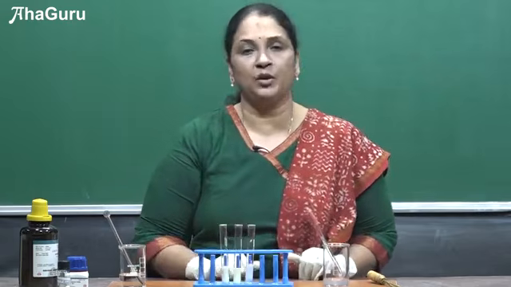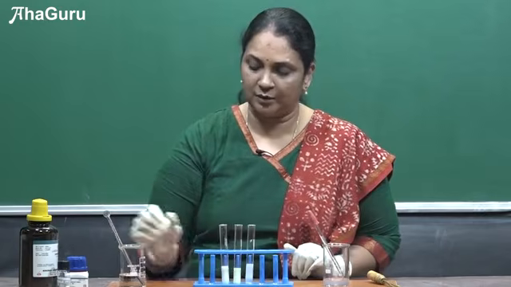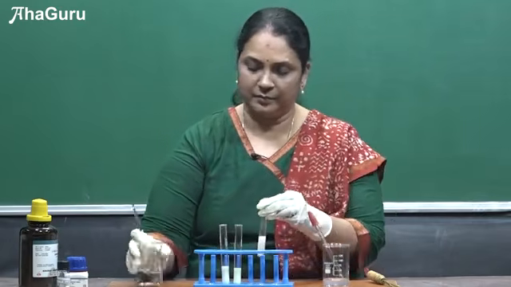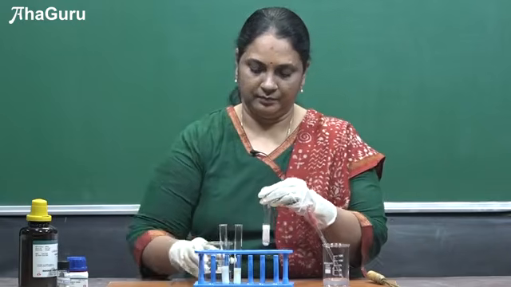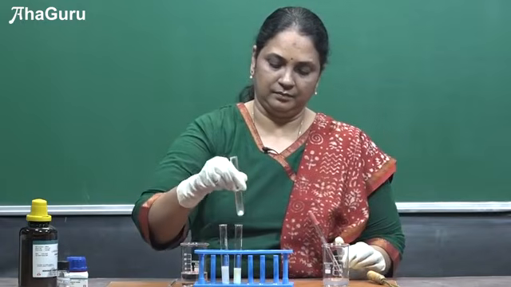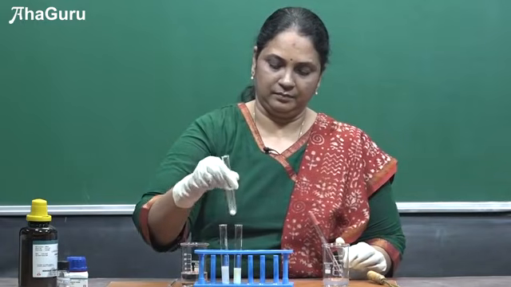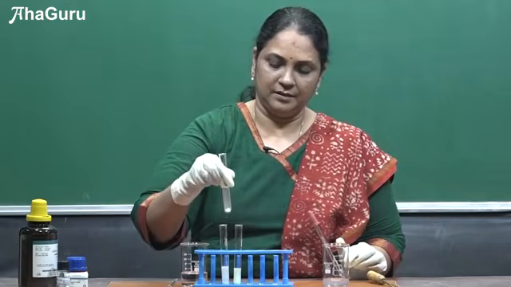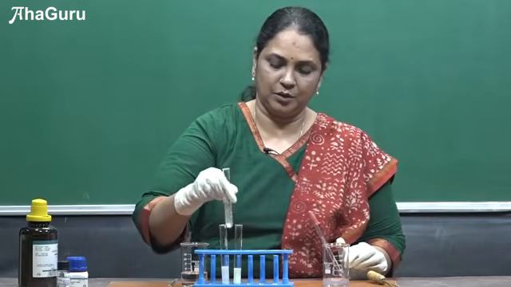Now how do we differentiate? To this we are going to add ammonium hydroxide. Let me add ammonium hydroxide. You can see it is getting solubilized slowly.